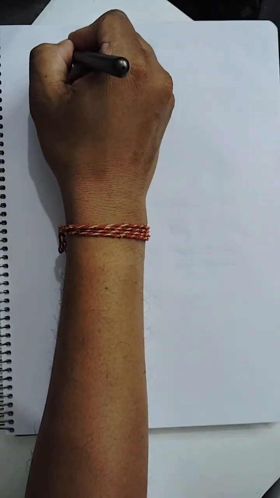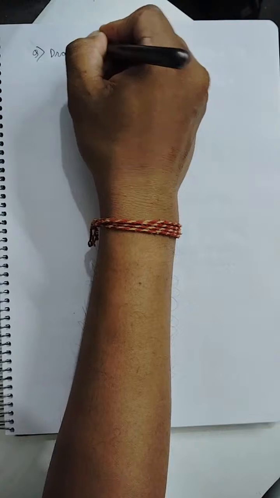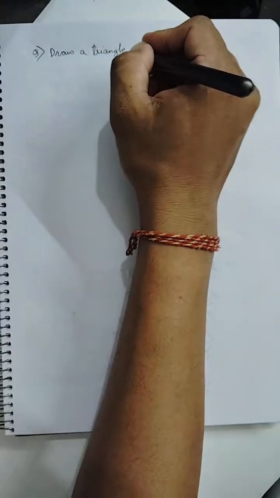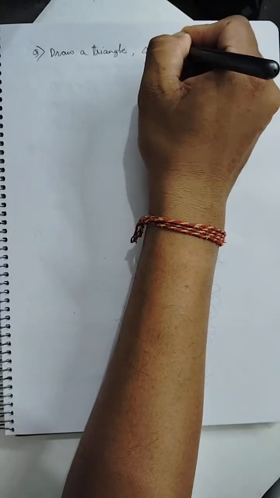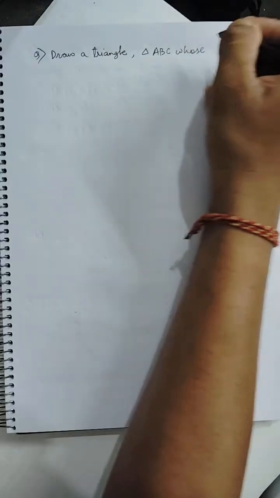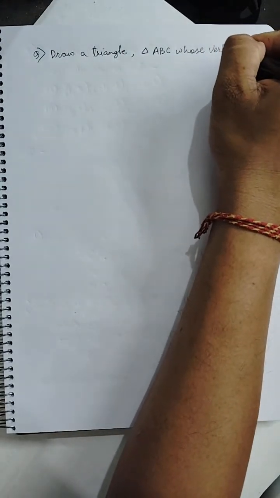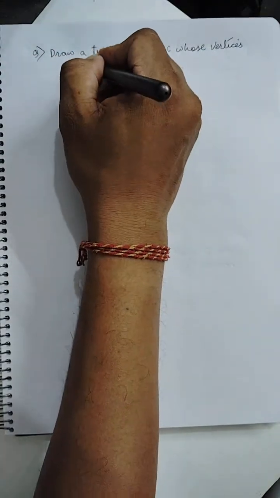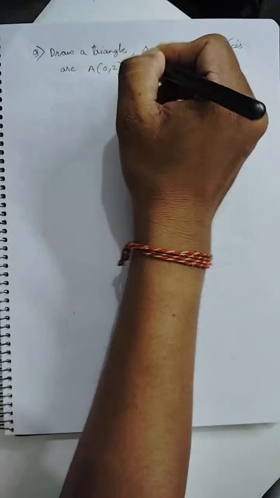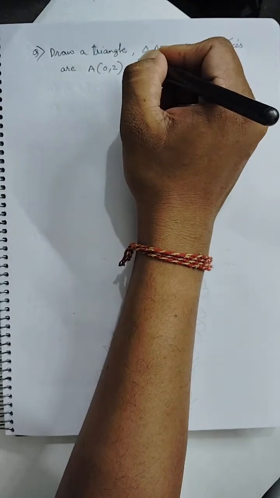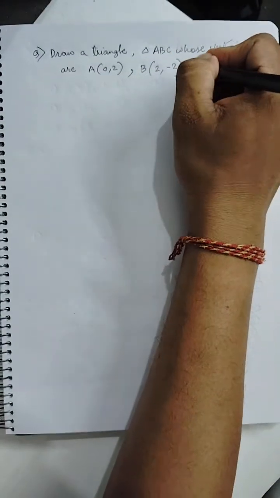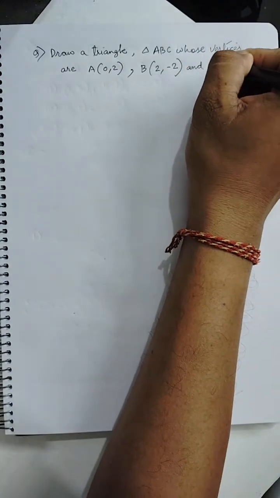Draw a triangle ABC whose vertices are, क्या क्या है vertices? A 0 2, B 2 minus 2, and C minus 2 2. Okay.